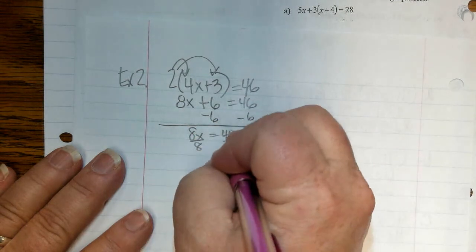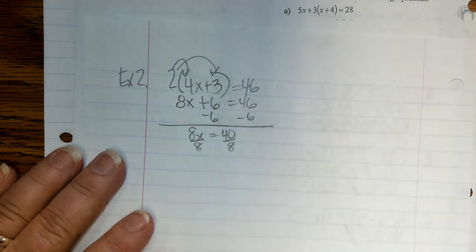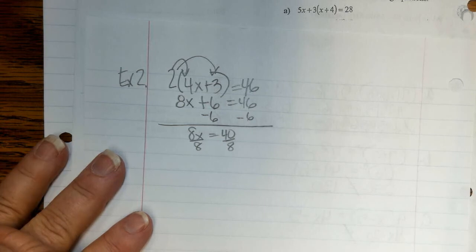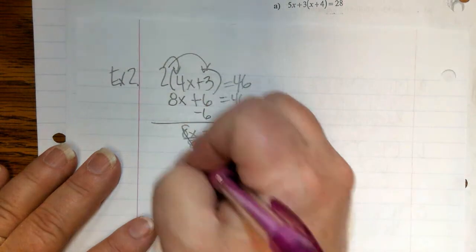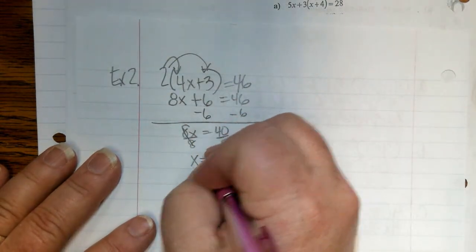Divide by 8. By the way, your Algebra 2 teacher up at the high school has changed everything on you. Now they don't want you to divide by 8. They want you to multiply by the inverse. But we're not going to worry about that. That's several years down the road. You'll have a much better comprehension of that after you deal with fractions all this year. x is equal to 5.